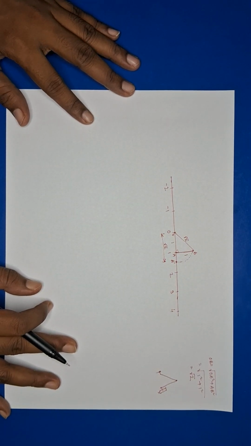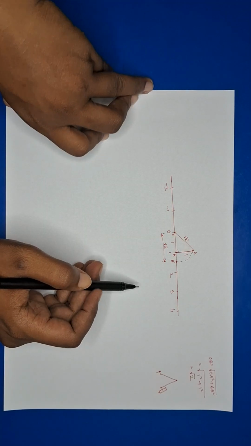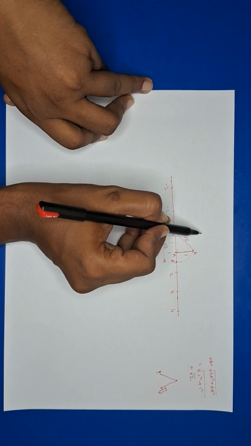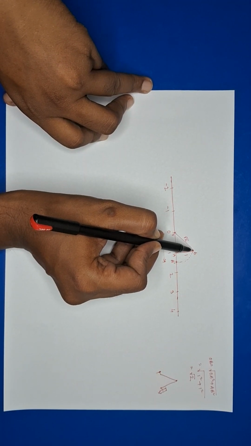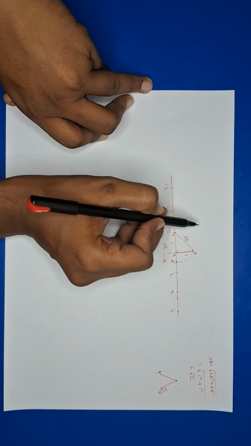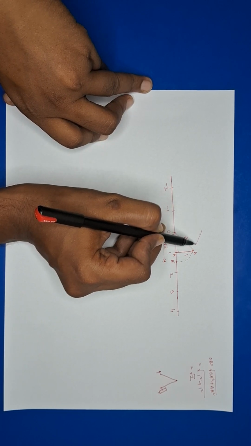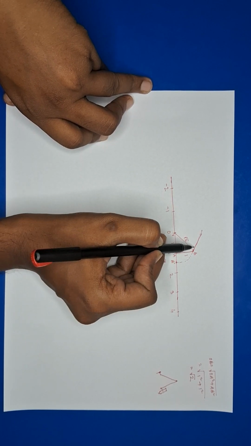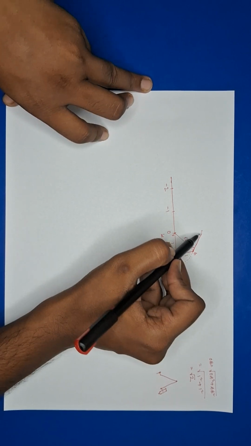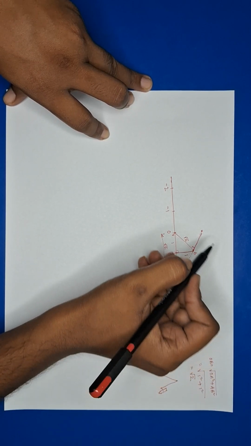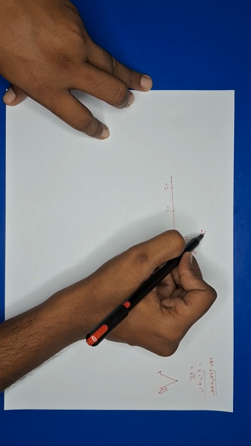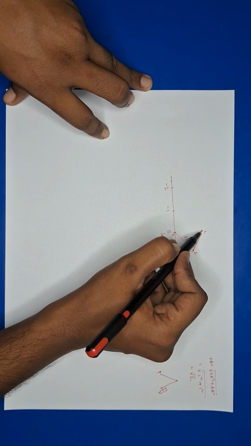Similarly, if you want to represent root 3, then take another 1 unit from point B at an angle 90 degree. Now suppose this is point C and join it.